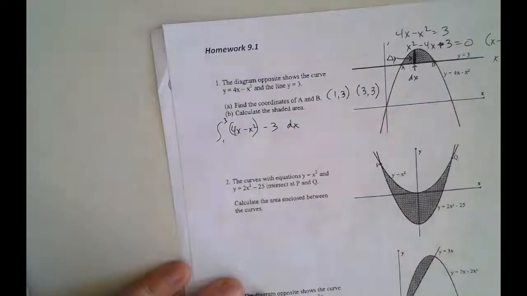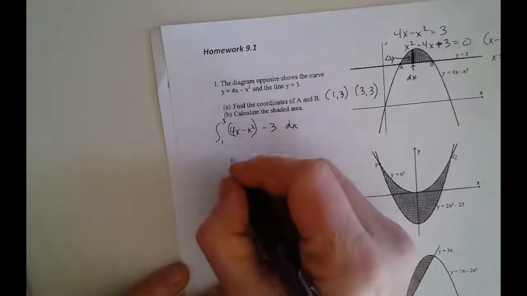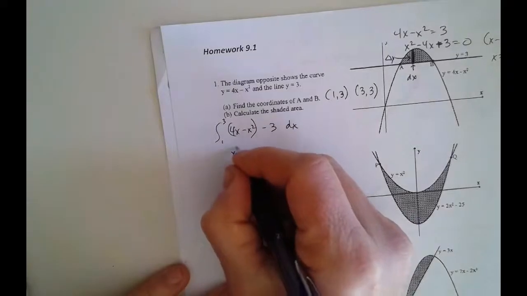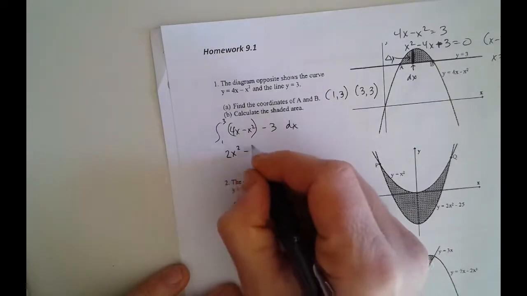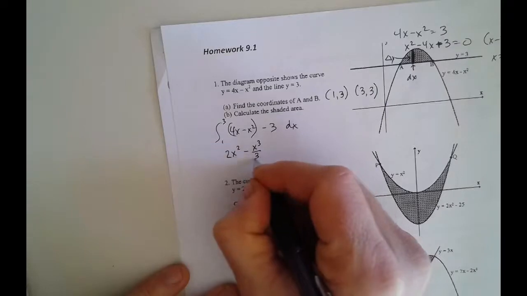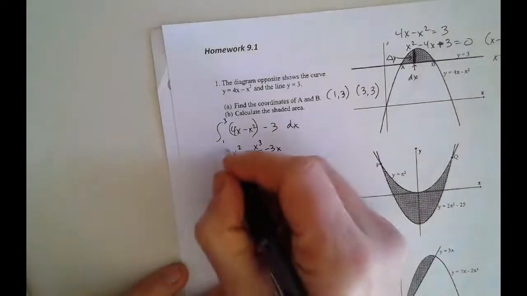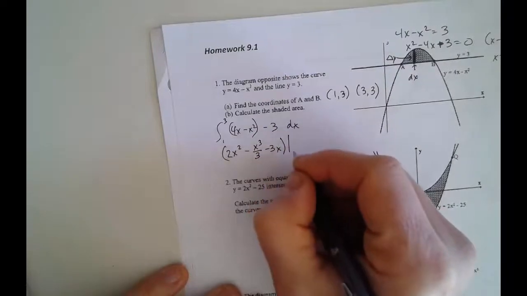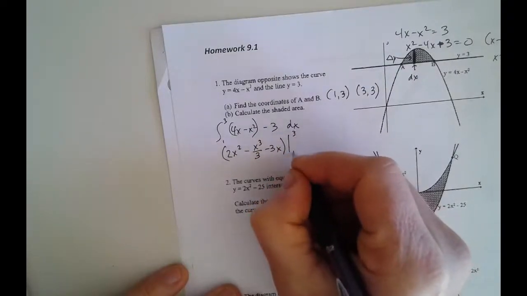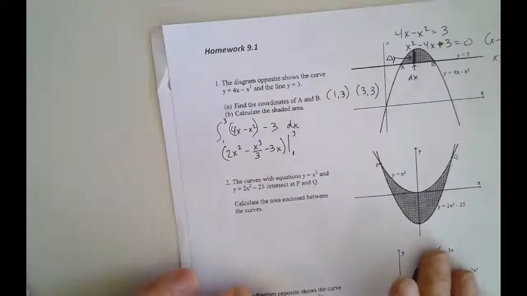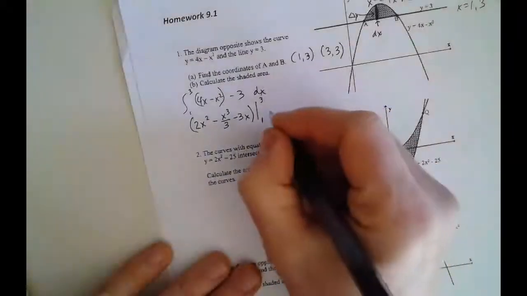Before I integrate, actually I could just integrate as it stands because there are no like terms, so I'll do my antiderivative. Here's my antiderivative. And as always with integration, you don't always have to do the antiderivative. If you can find the area under the curve, that's great. But I'm just going to do the antiderivative for this one.